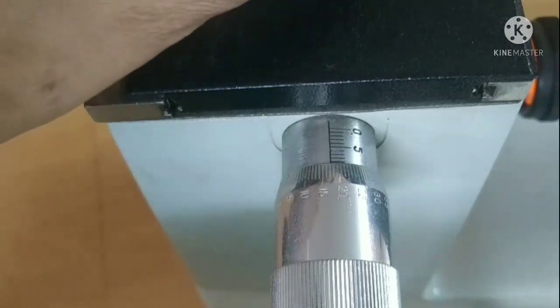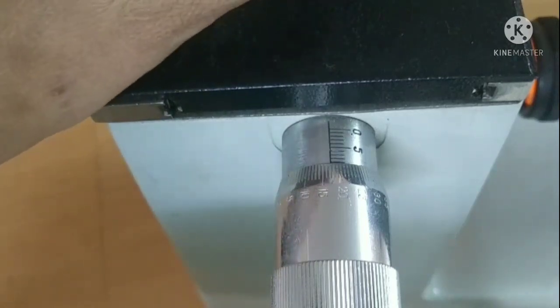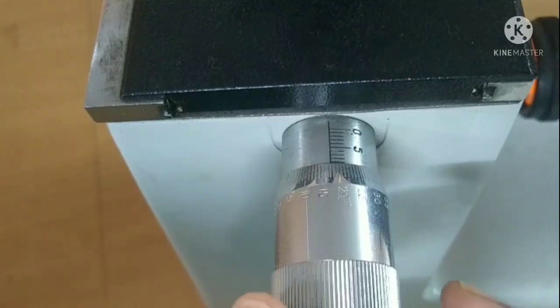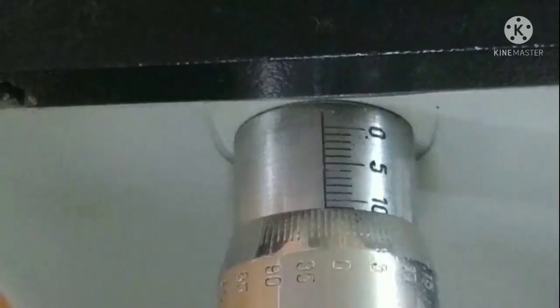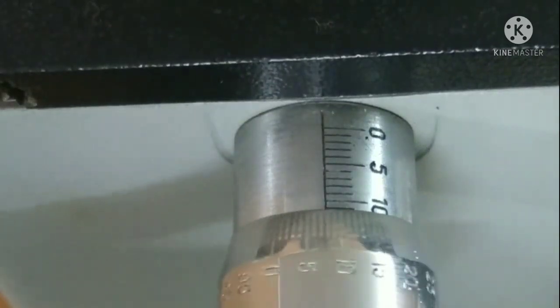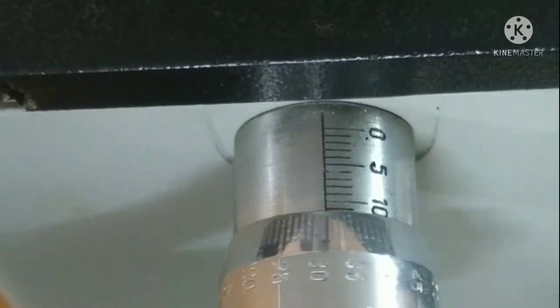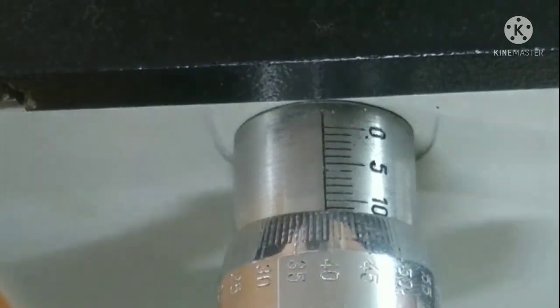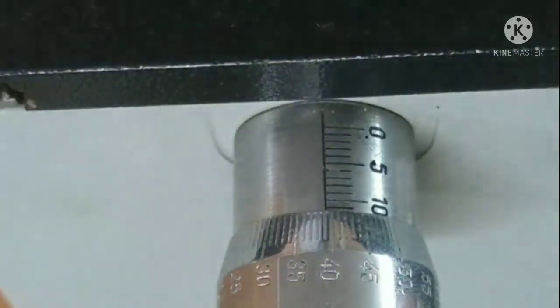Now let us see how to take readings with this. So first of all, we'll find out the least count of this instrument, and then to take the main scale reading, we'll see which division of the main scale is coinciding with the circular scale. For example, in this case, the 11th division is just before on the circular scale, so 11 millimeter will be the main scale reading.